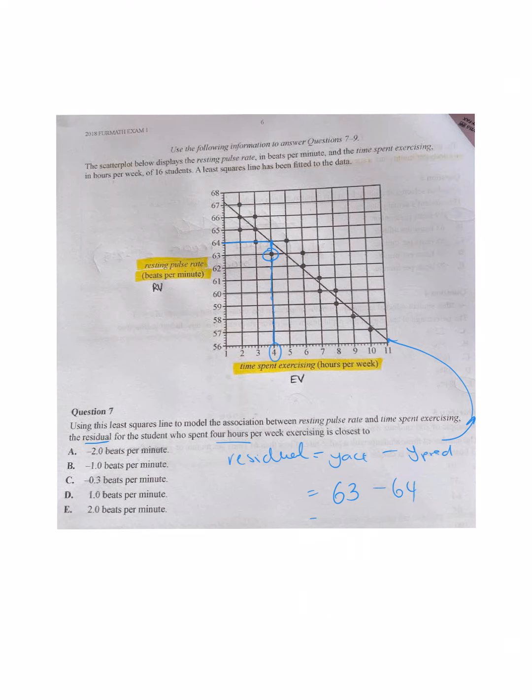So 63 minus 64, and that gives us -1. So the answer is -1 beats per minute.